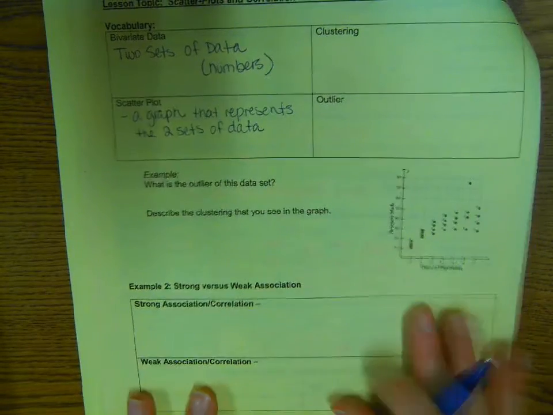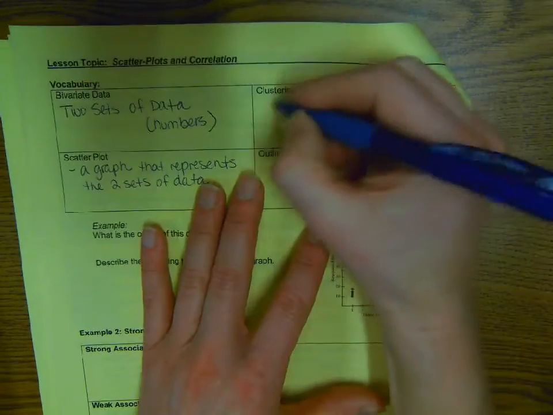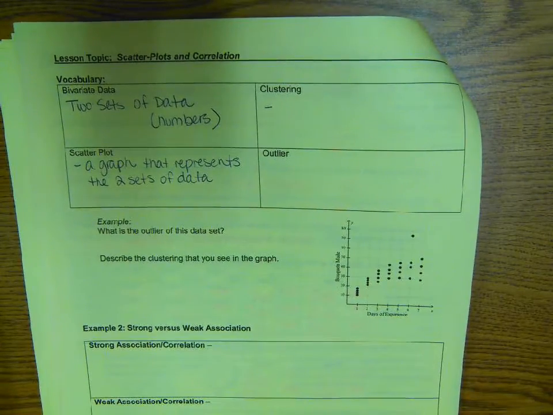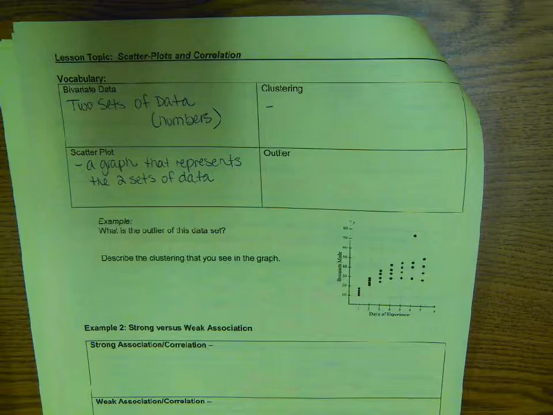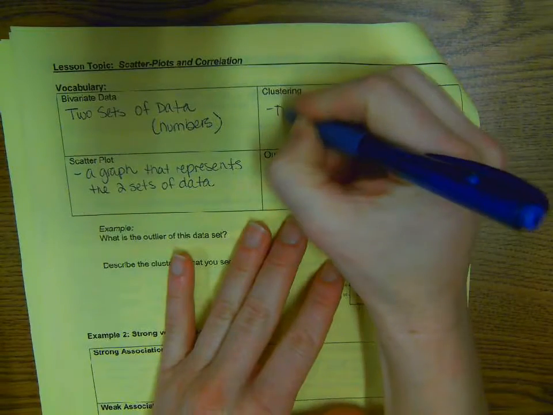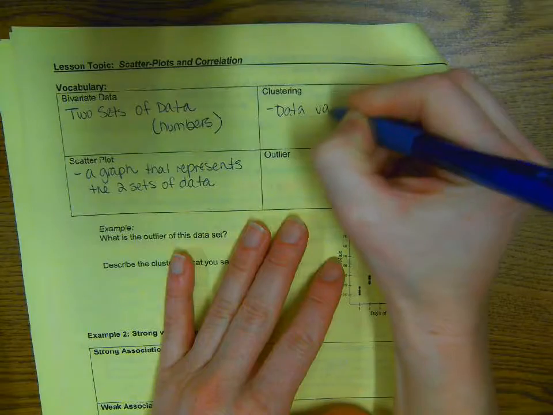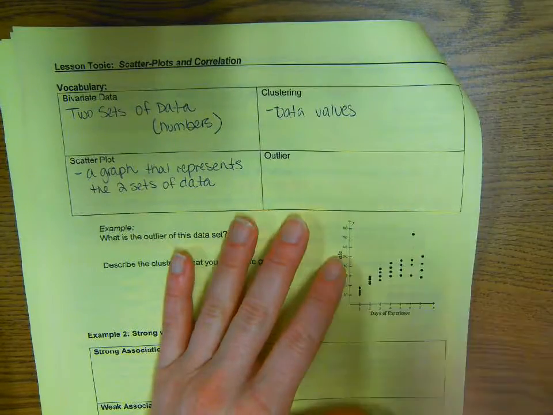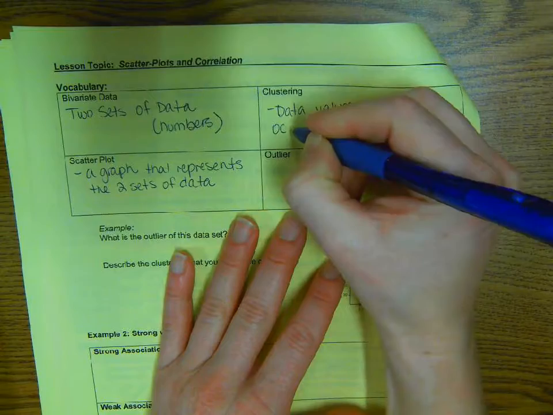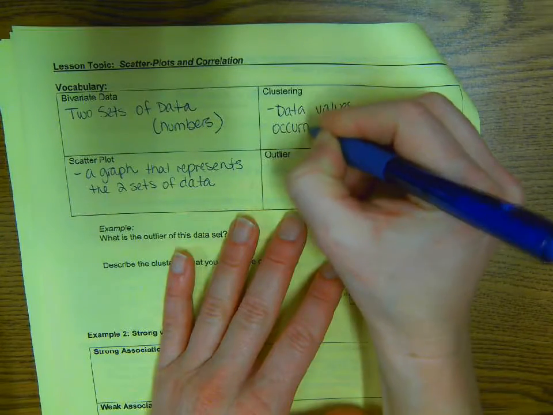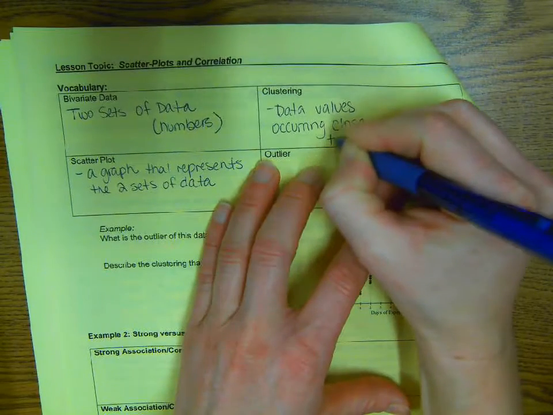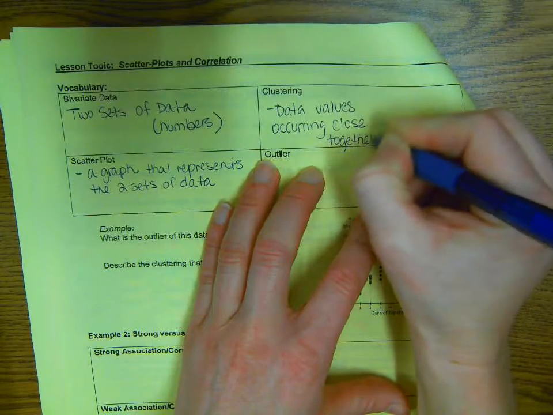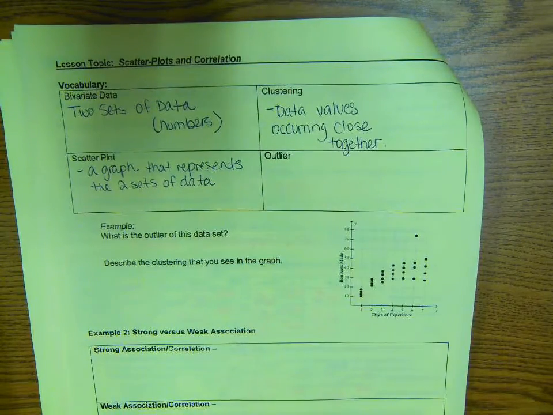Clustering occurs when you have data values occurring close together. It's going to be a lot easier to see in a scatter plot than when you see the list of numbers, because what you're going to see is some dots that are kind of clumped together. Okay, so these would just be data values occurring close together.